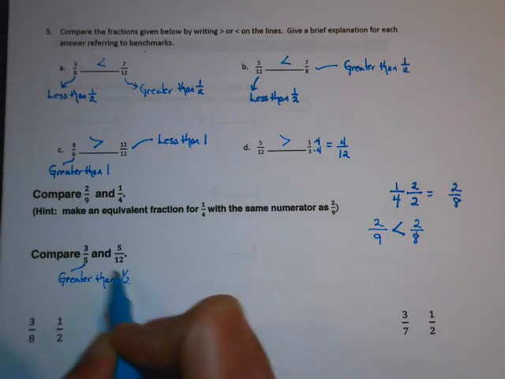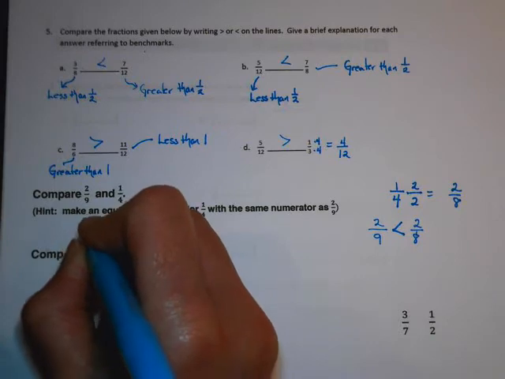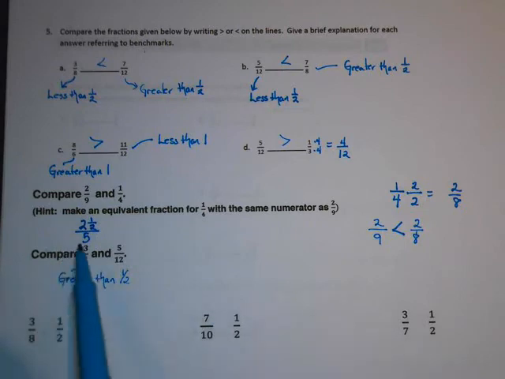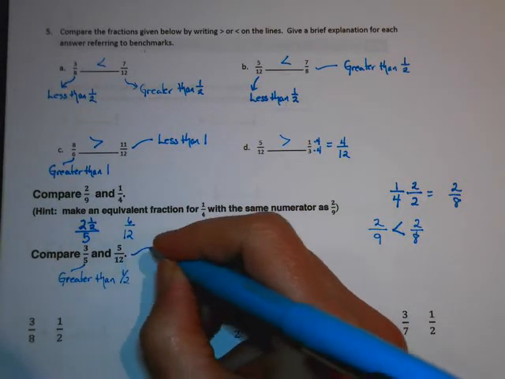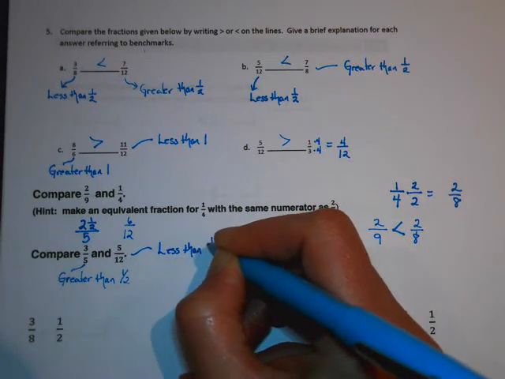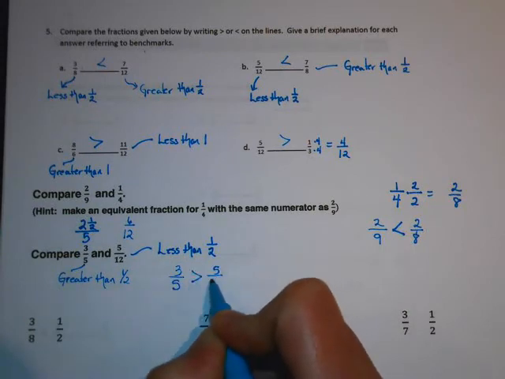What was interesting when I looked at the answer key for this, they actually wrote this on Engaged New York. They said 2 and 1/2 over 5, which was really weird, would equal 1/2. This was in their answer key. So 3 over 5 is greater than 1/2. And then they said 6 over 12 is equal to 1/2, so this is less than 1/2. So 3/5 is going to be greater than 5/12.